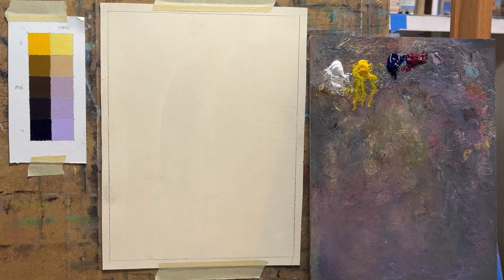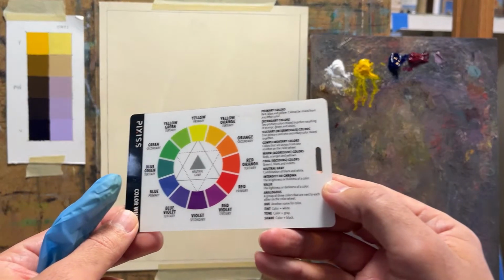So project 3, again, some of this is review if you're in my class and you're watching this video. Project 3 is all about using a complementary palette. So I'm asking my students to choose a complementary palette off of the traditional color wheels.